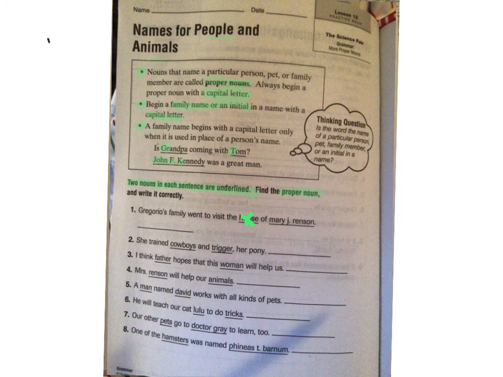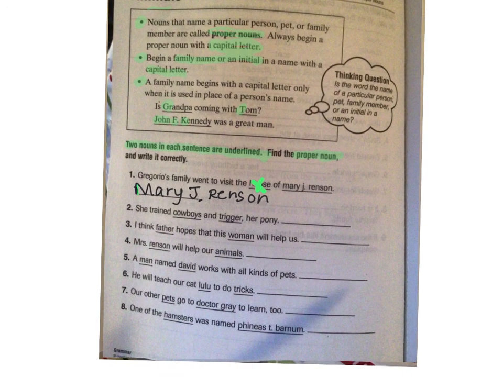So Mary would be capitalized. You're going to need to go a little further than the line, at least I am. And then middle initials, remember, are also capitalized. And then her last name is also capitalized. Just like that. So pick the right one and then write it with a capital letter on the line. Okay? You guys should be great on the rest of those.